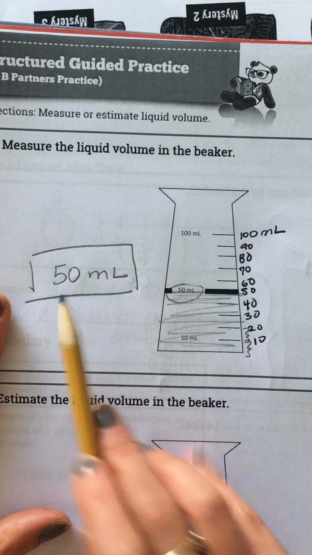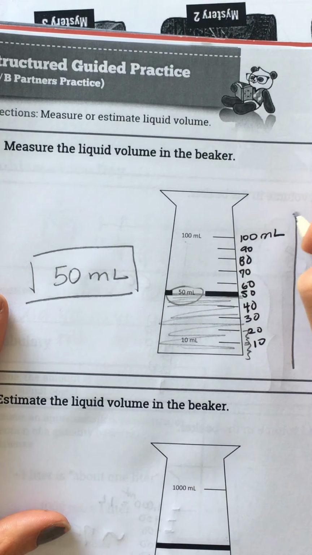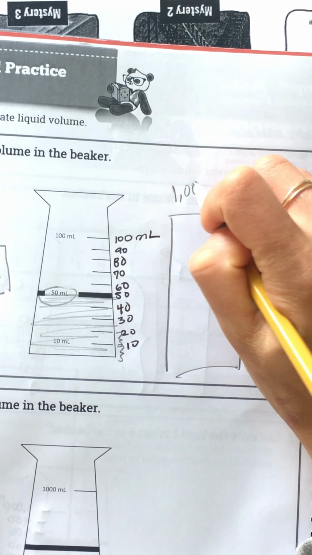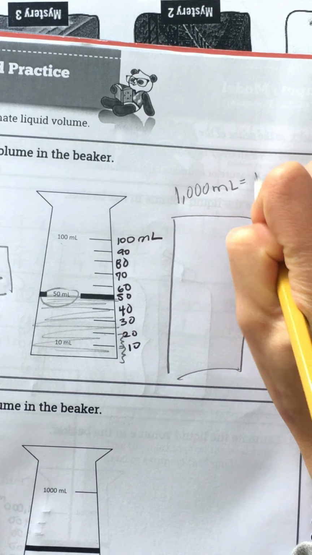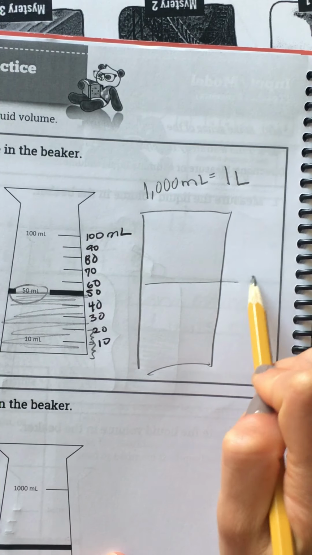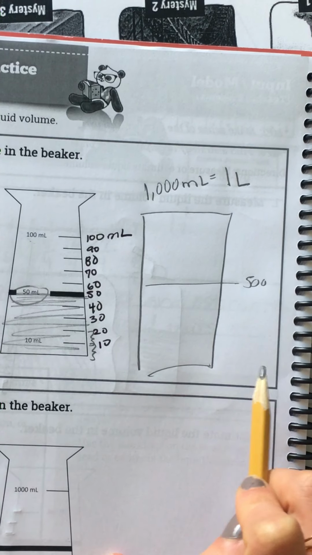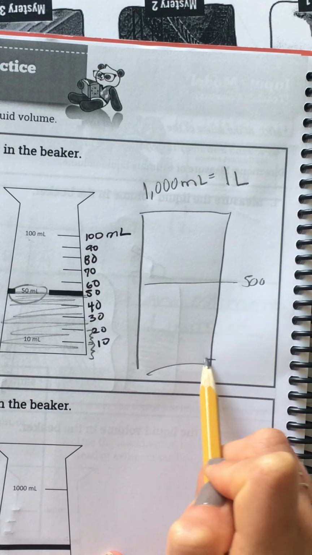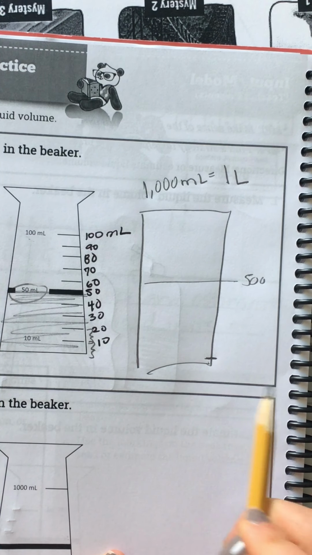So if I had my big water bottle, and my water bottle is 1,000 milliliters all the way to the top, or 1 liter, and I only filled it 50 milliliters, well, here's halfway, 500. 50 milliliters would barely be anything. That would be silly, right?